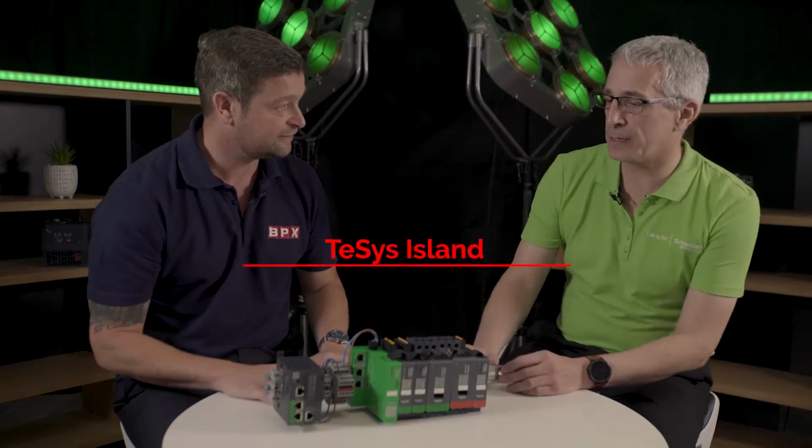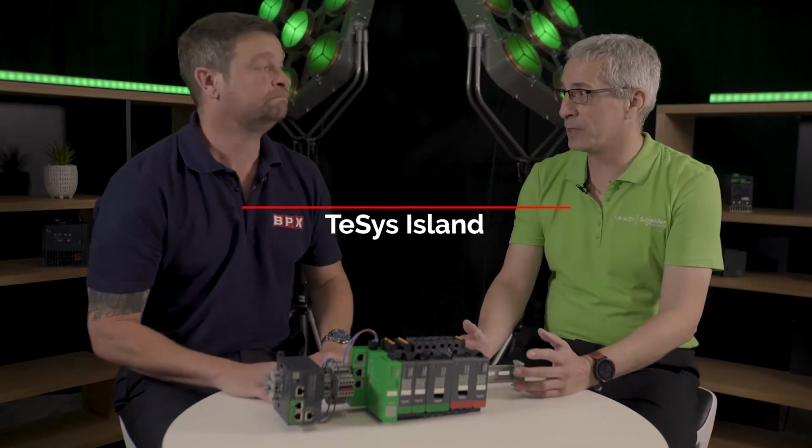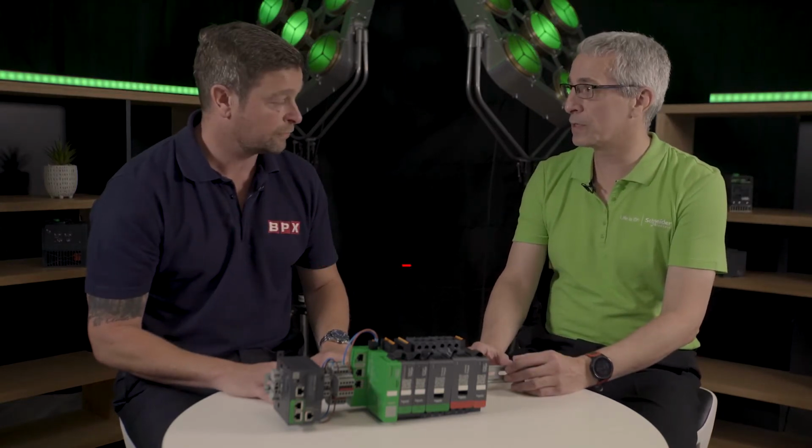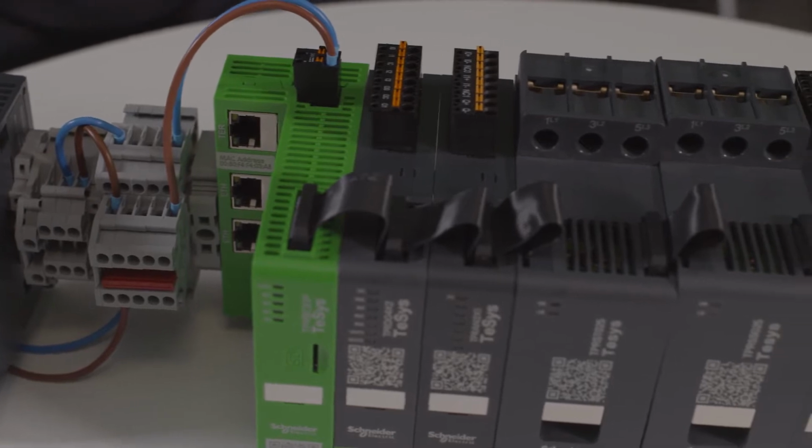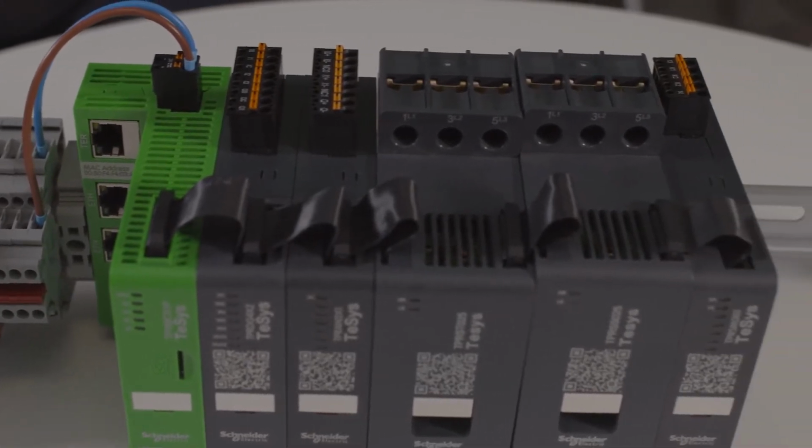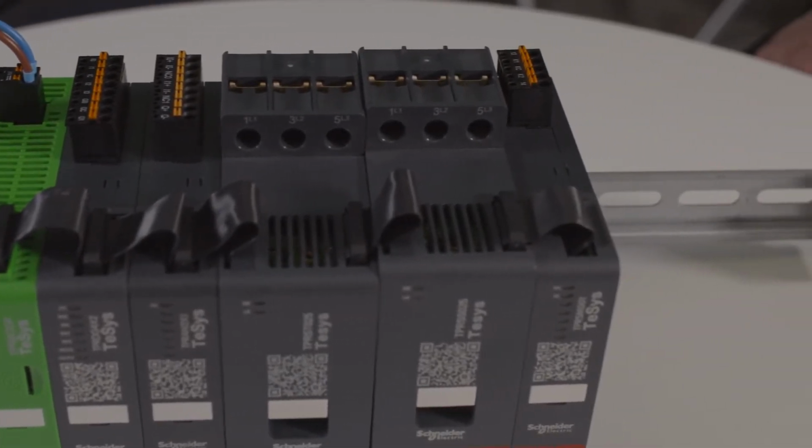Okay, so TeSys Island is a smart motor management system up to 37 kilowatts. Connectivity allows you to connect into a PLC. In this digital world, it's to enable that control from the PLC. What are the key features about TeSys Island?